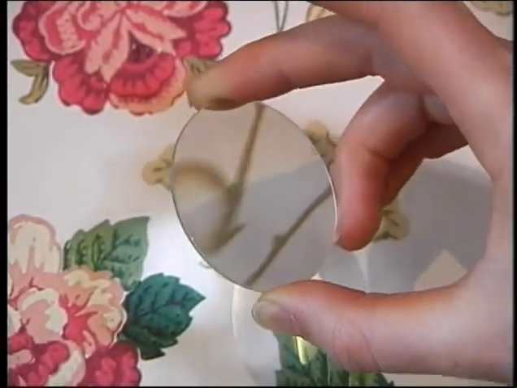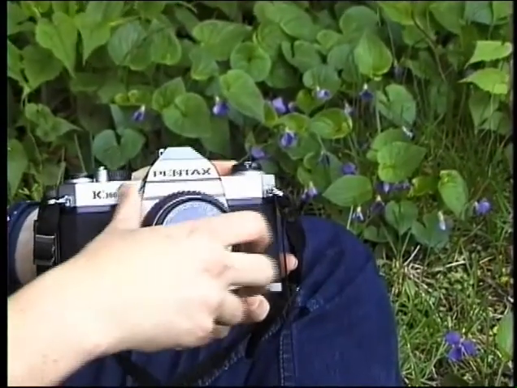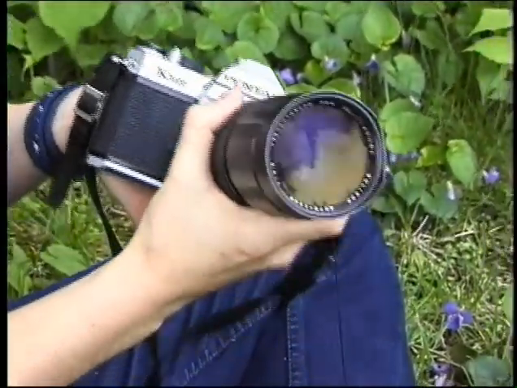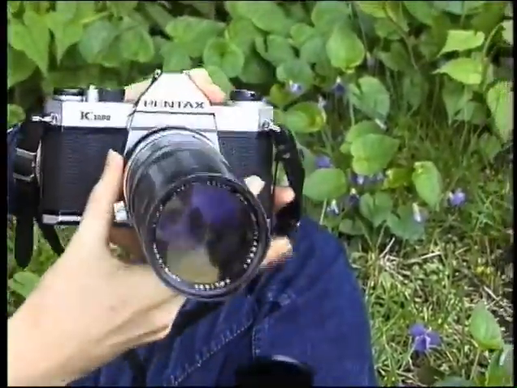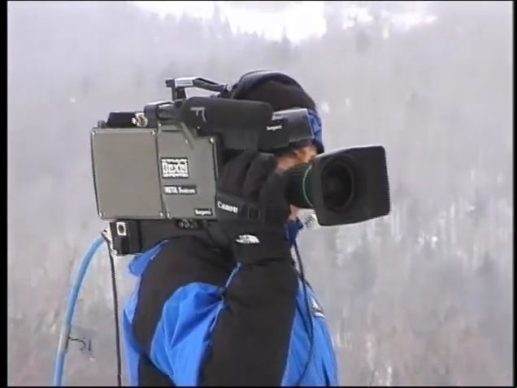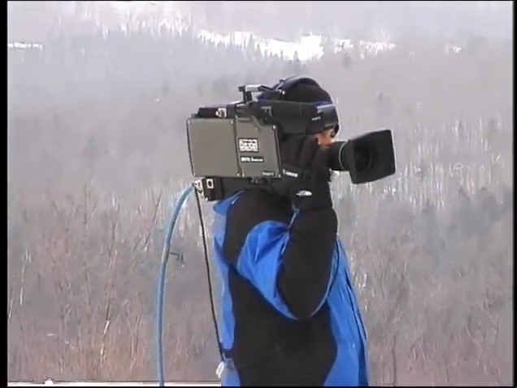This thin piece of glass is a lens. Lenses are used in a variety of objects, such as eyeglasses. Other lenses, such as these, are used in cameras. A lens is a transparent material that bends light. Most lenses, such as this camera lens, are made of glass or plastic.